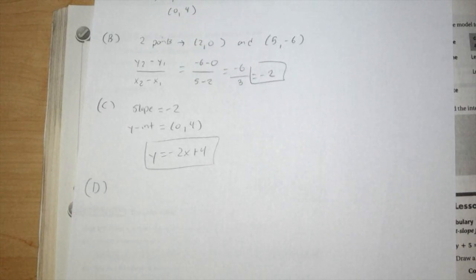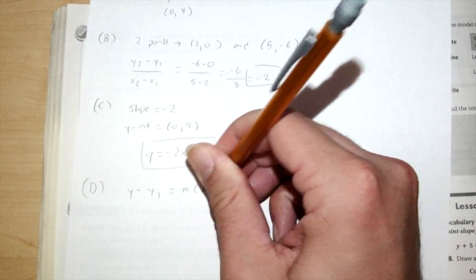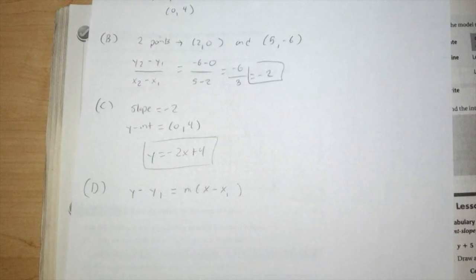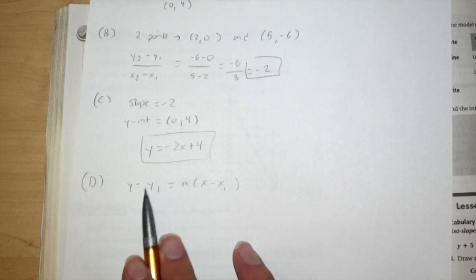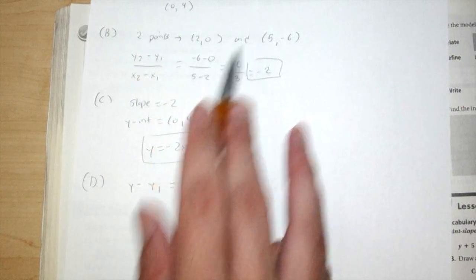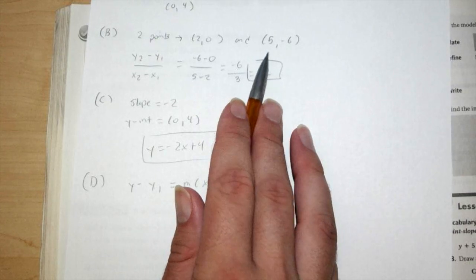D is the last part, which I think is going to be pretty interesting of this question. And it just is asking us to write an equation in the other form. And the other form, remember, is y minus y1 equals m times x minus x1, like this, and all you have to do is plug in the slope and plug in a point. So I wanted to show this as just a way that we could derive it again, but if you ever were asked to use this, you can choose literally any point, and you would get a different answer, and they're all valid. So you could plug in this, and it would work, or you could plug in this.